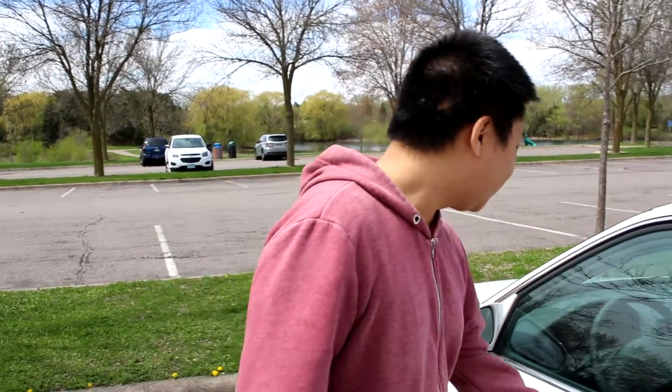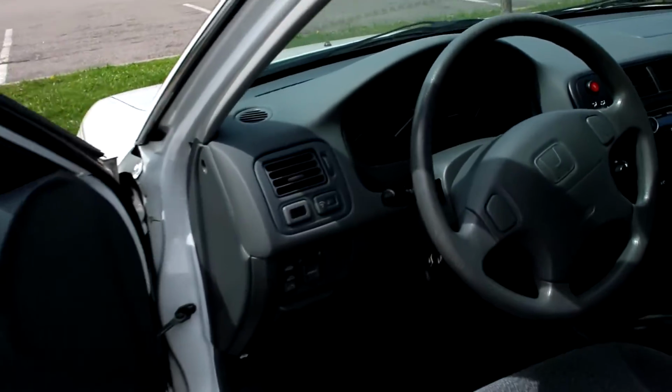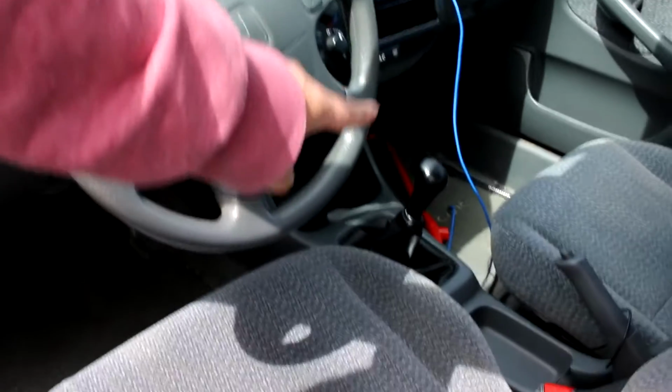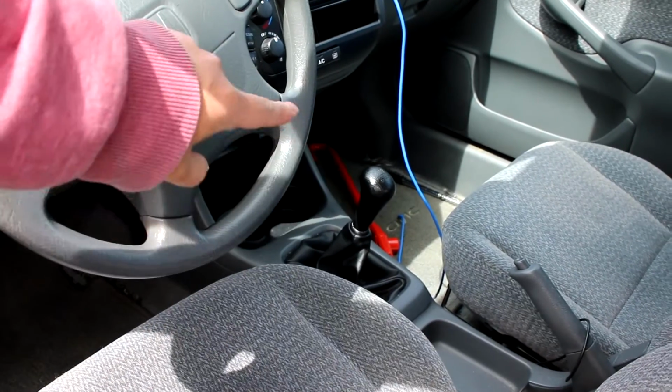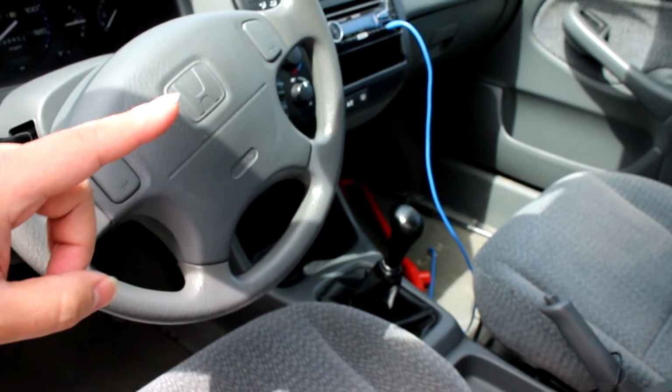So the first thing to notice, the difference between a manual and automatic, is the stick shift or the gear shift, all right? So if you look at the car, everything's normal, except when you get to this part, then you'll see right there, that thing is a stick. It's a manual stick, all right? So that's what you use to drive the car or to change gears for the car.